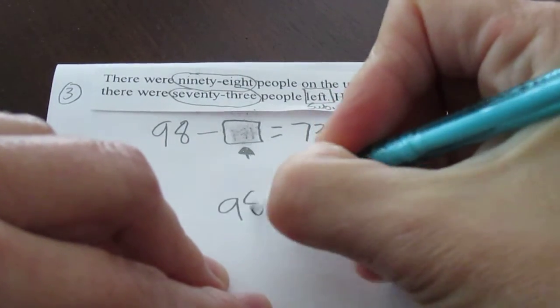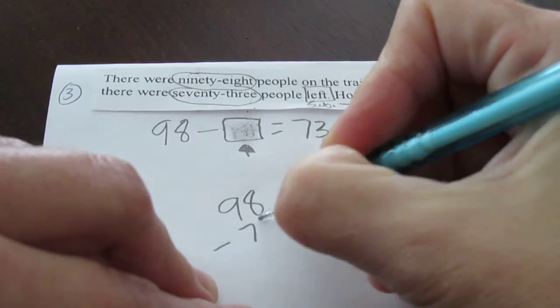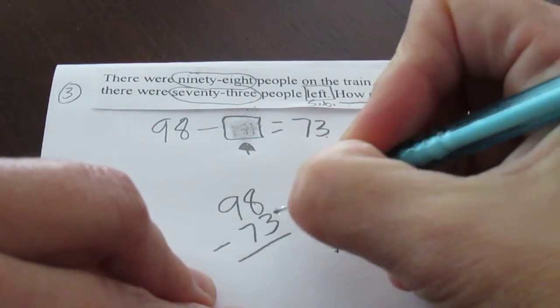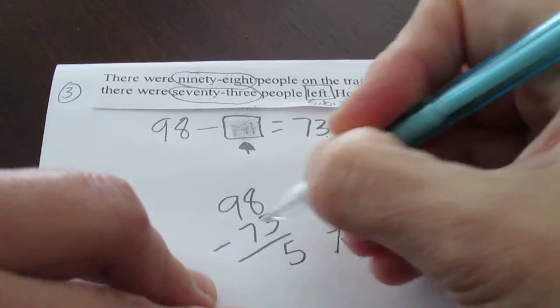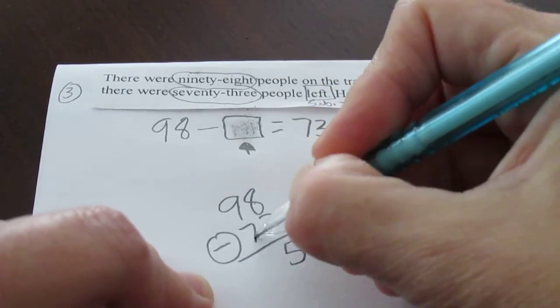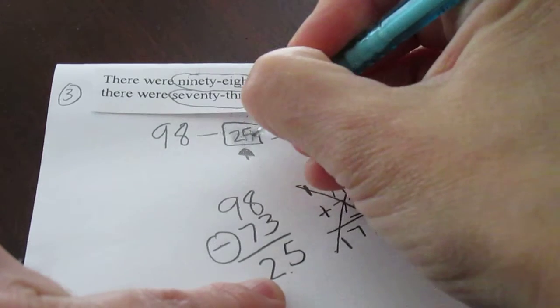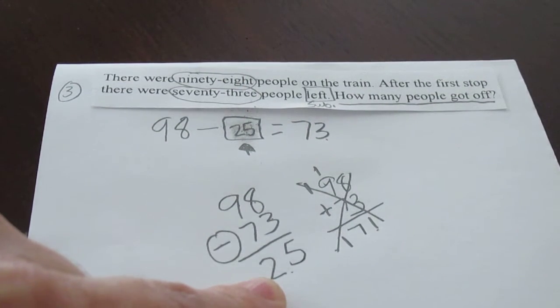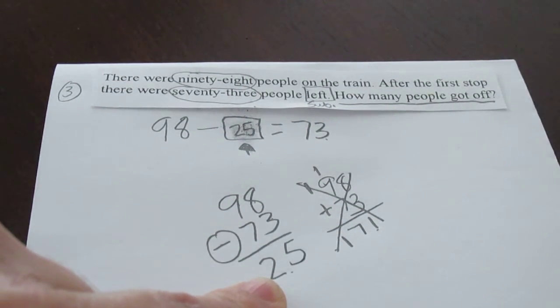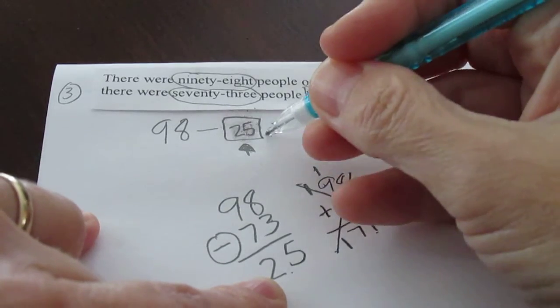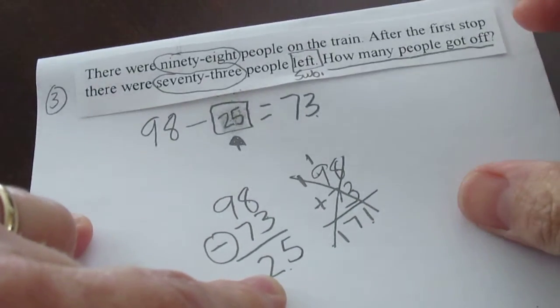So we're going to do 98 take away 73. 8 take away 3 is 5. And 9 take away 7 is 2. Take 25 and put it in the box. Think to myself, does that make sense? And I think, yes, it does. Most definitely makes sense. Good job.